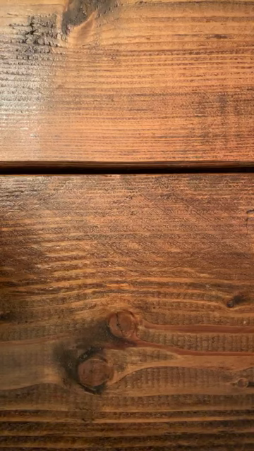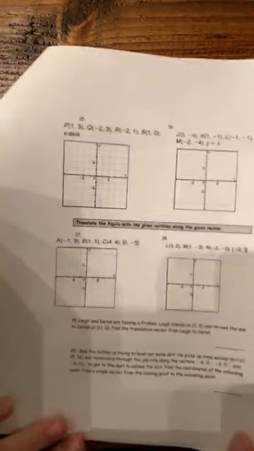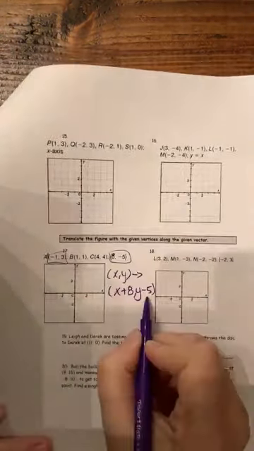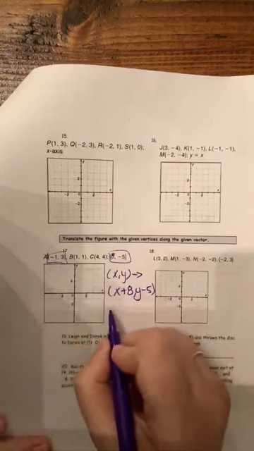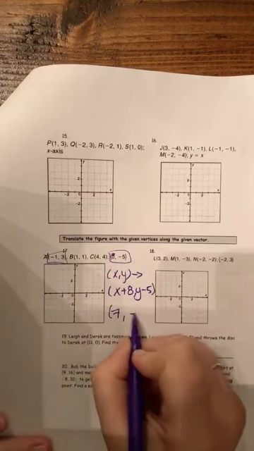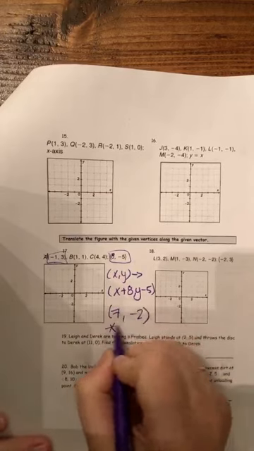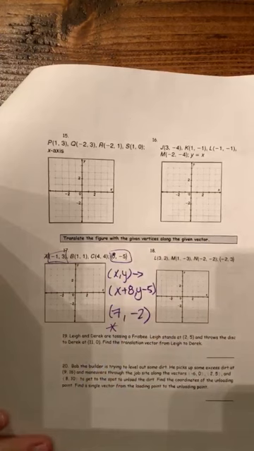Yeah, you don't need to know the vectors, but you do need to know the arrows. So each 8 and then -5. So this would be -1 plus 8 would be 7, and then 3 minus 5 is -2. So you just need to know how to move them. You don't have to write it in arrow notation.